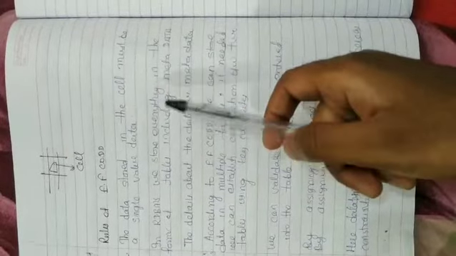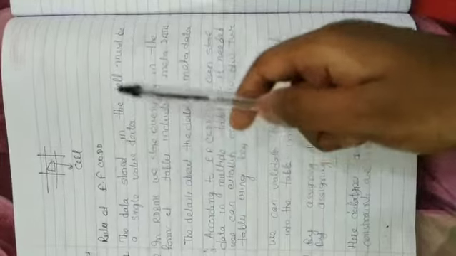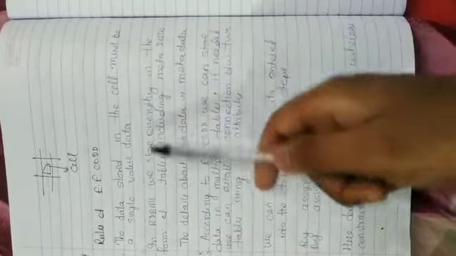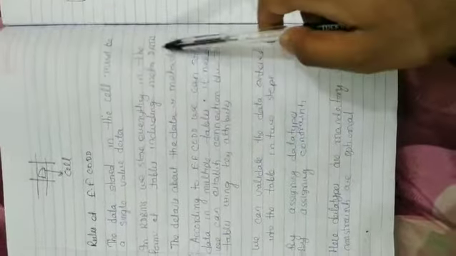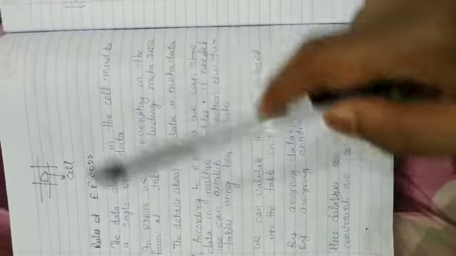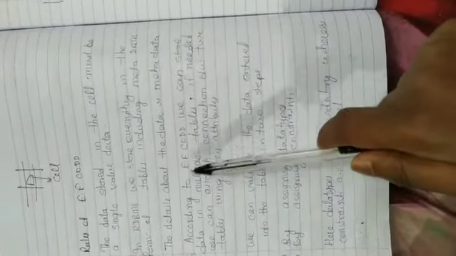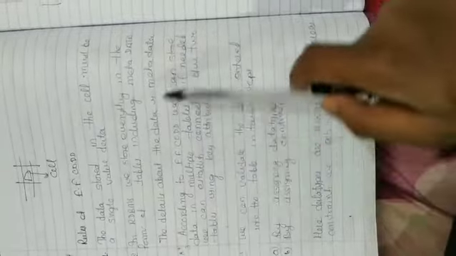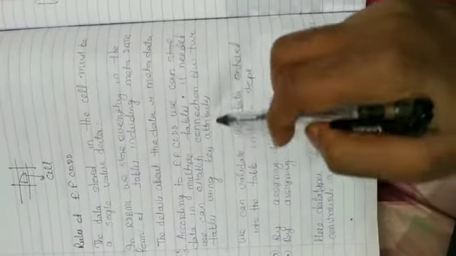In RDBMS we store everything in the form of tables, including metadata. Metadata is nothing but details of the data. According to E.F. Codd, we can store data in multiple tables, and if needed we can establish a connection between two tables using a key attribute.